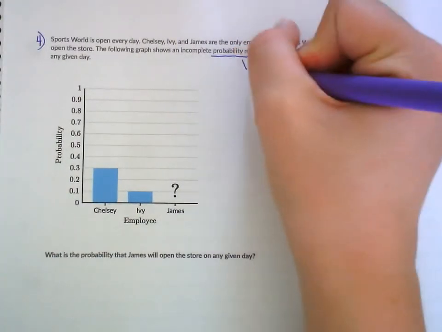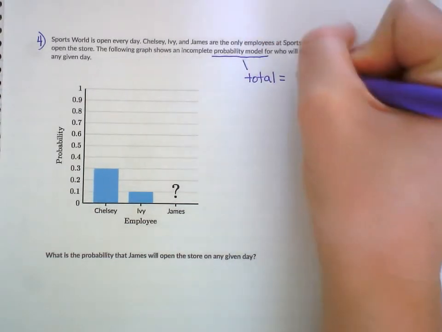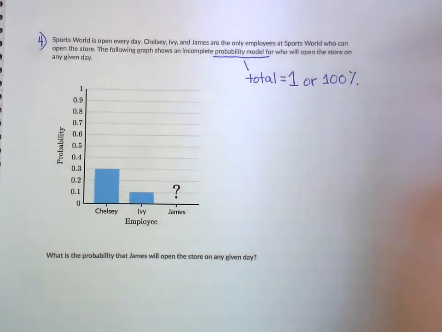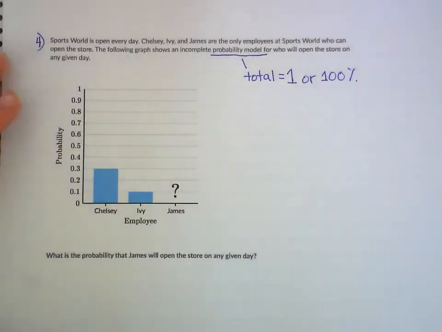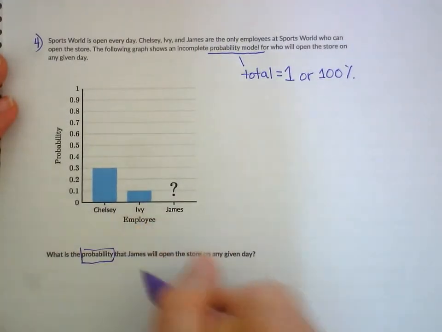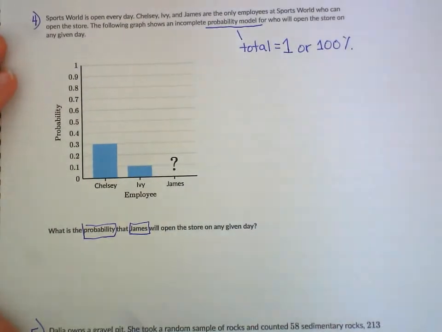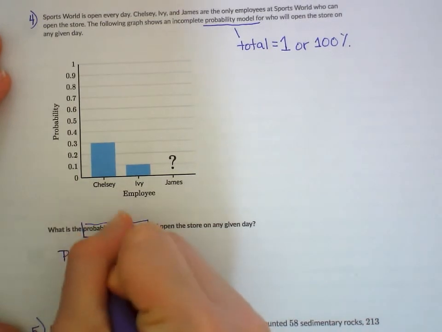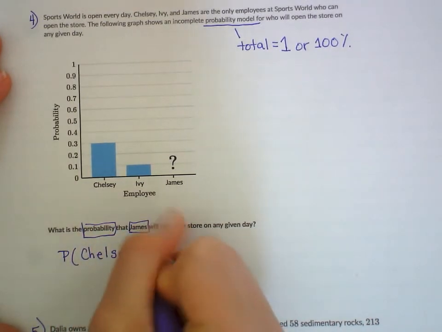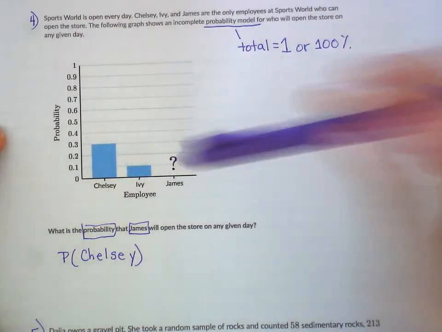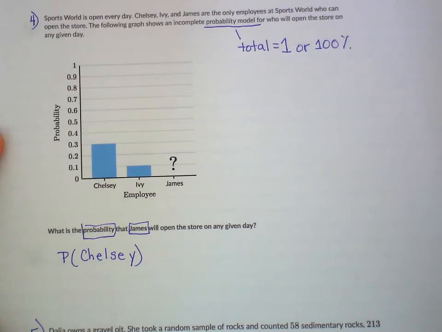We know probability model, total equals 1 or 100% for who will open the store. Okay, what is the probability that James will open the store on any given day? Well, let's see what we already have. The probability of Chelsea, actually, I want you guys to pause this. Try to do it on your own. You guys have enough information now to try to solve this on your own. You know that all 3 of these bars have to add up to 1 or 100%. So try your best to do it on your own and then check back in.